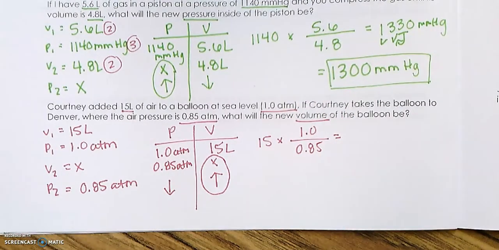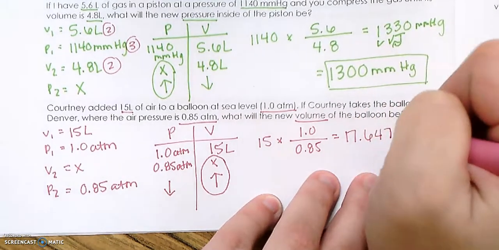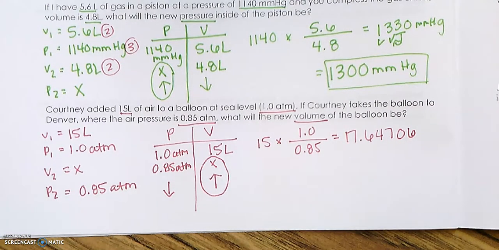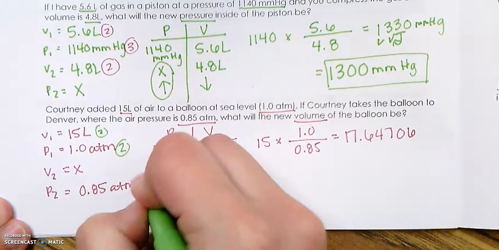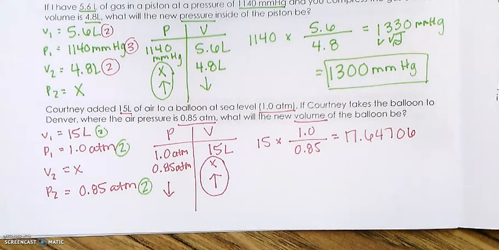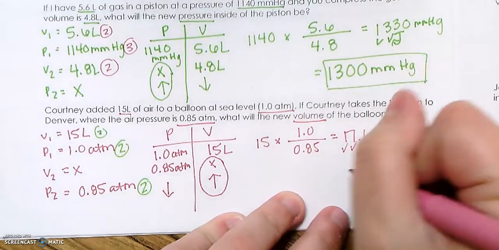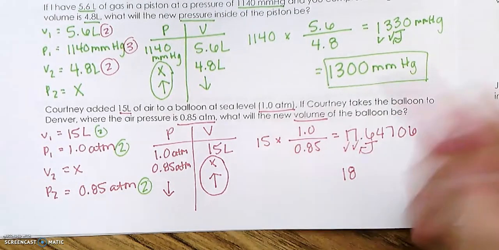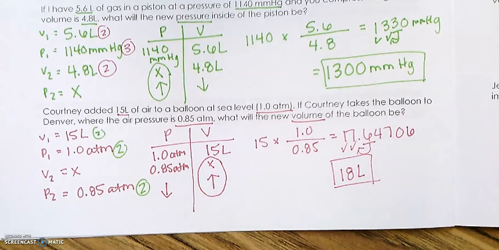Okay, when I put that in my calculator, I get 17.64706. Now let's talk sig figs here. I have 2, 2, 2. So my answer is going to have 2 sig figs. So 1, 2. What does that 6 do to that 7? Rounds it up. So I end up with 18. And then my unit here is in liters. Okay. Let's go ahead and look at the next two.